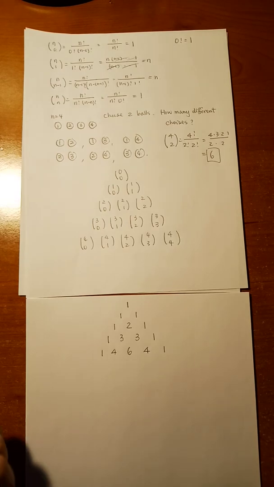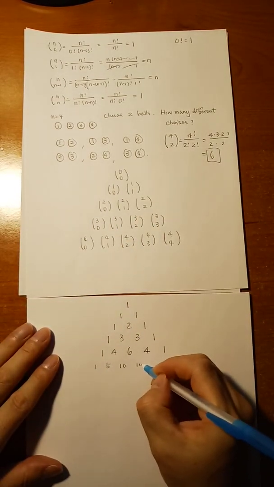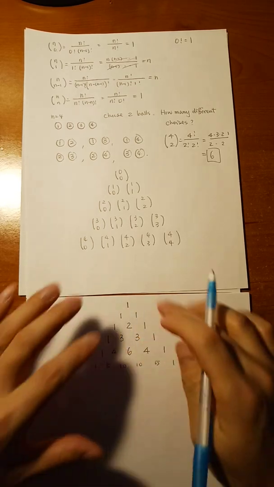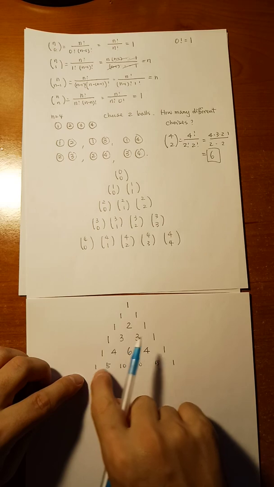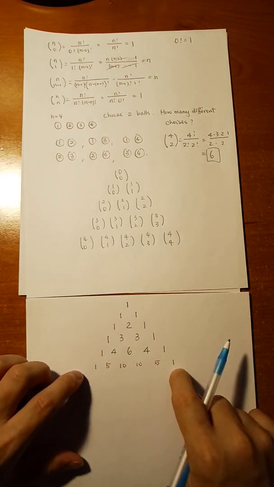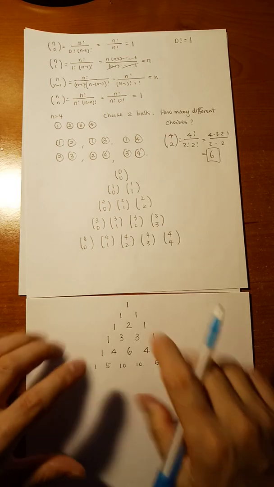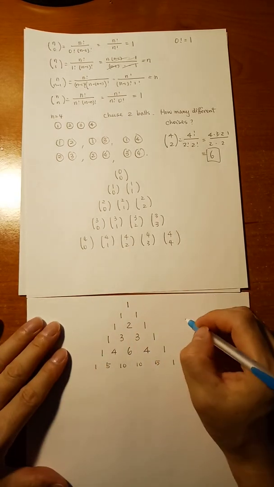Okay? And you can continue this. You will get 5 choose 0, 5 choose 1, 5 choose 2, 5 choose 3, 5 choose 4, 5 choose 5. And you can even continue this. This is called the Pascal Triangle.